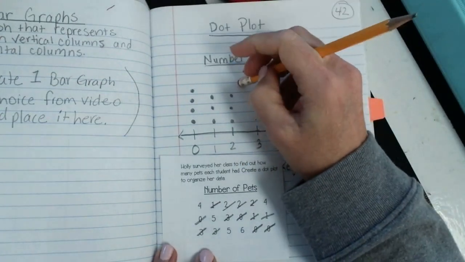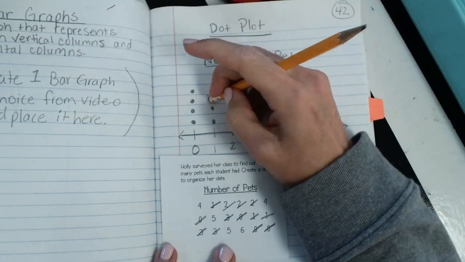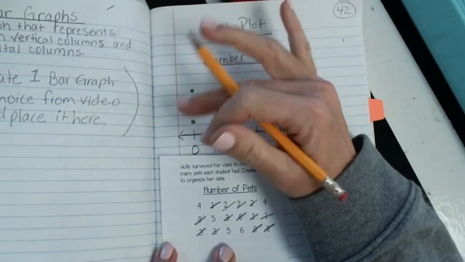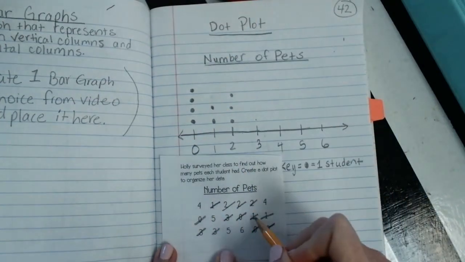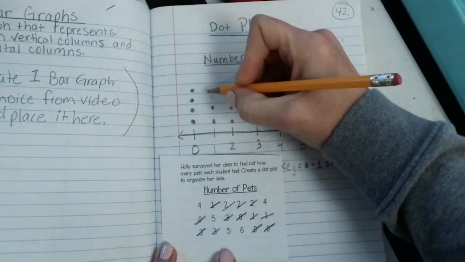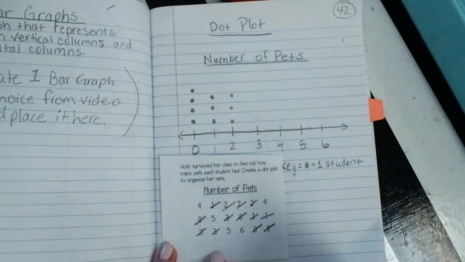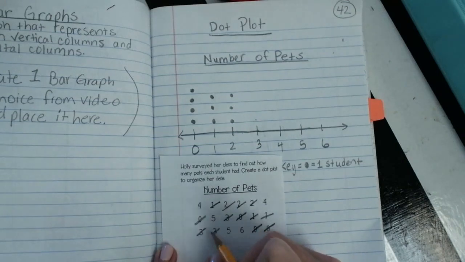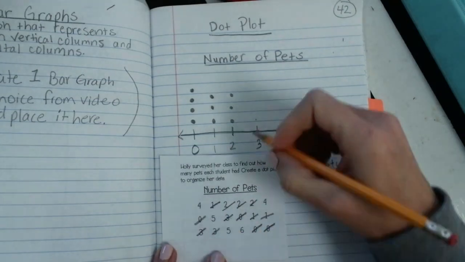Oh, what did I do here? Did y'all see what I did with my data? Was there 3 there? There was 1, 2, 3. I did it right. Okay. So I can keep that dot there. Let me count my 3s again. 1, 2, 3. That is also 3.